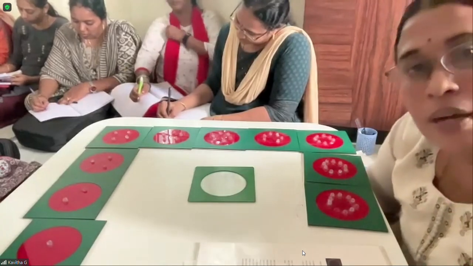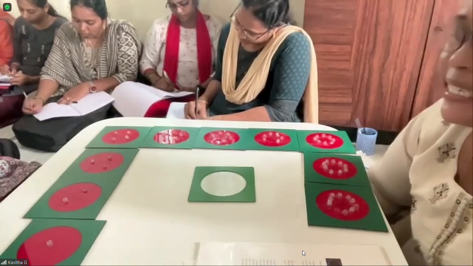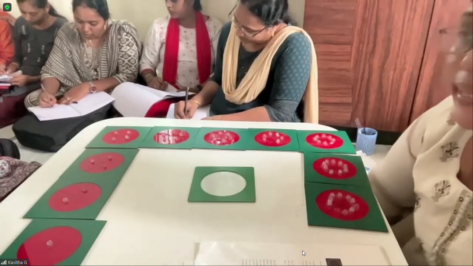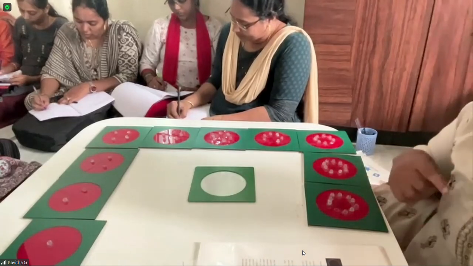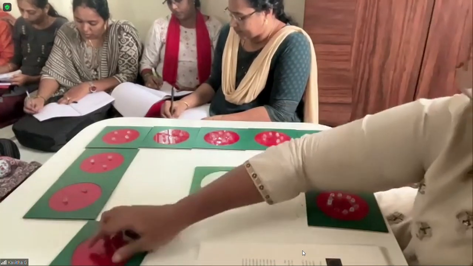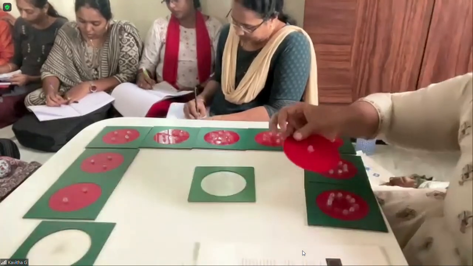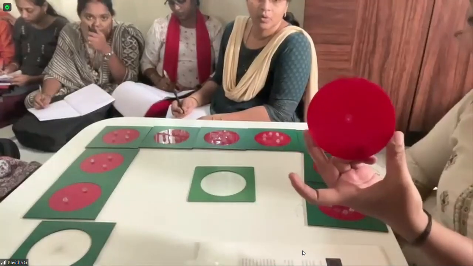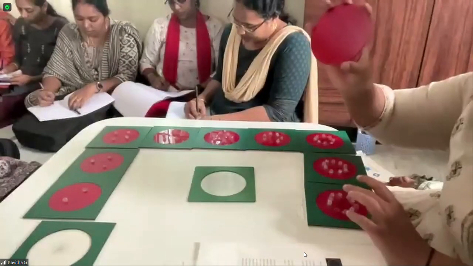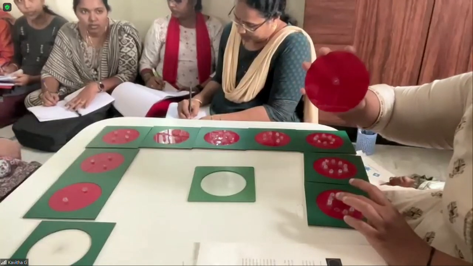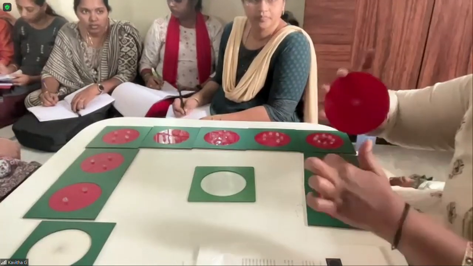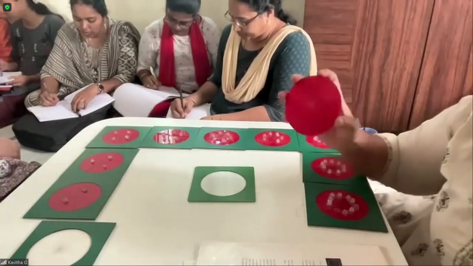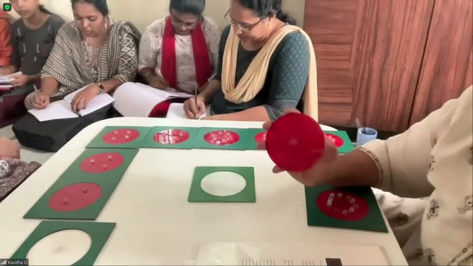So the total journey of that star was made up of how many markings? 360 markings, right? So they divided the circle into 360 parts. If we take the whole circle insert, we can divide this whole circle into 360 parts.